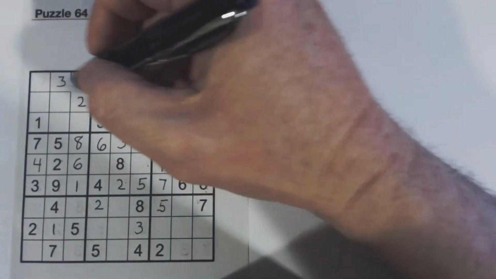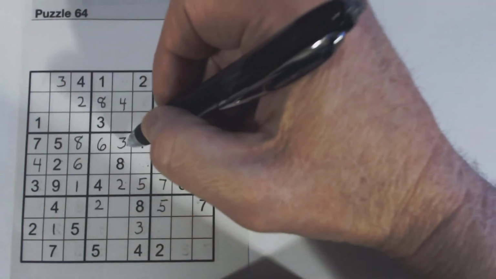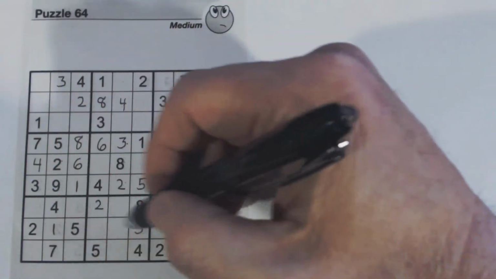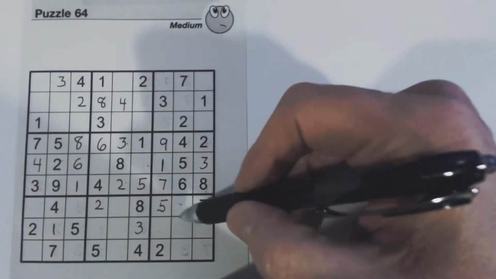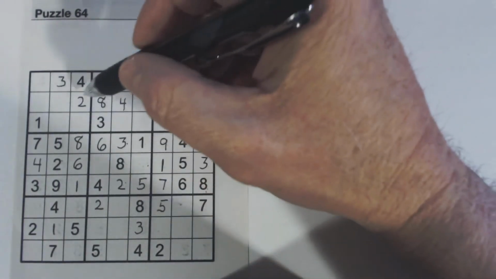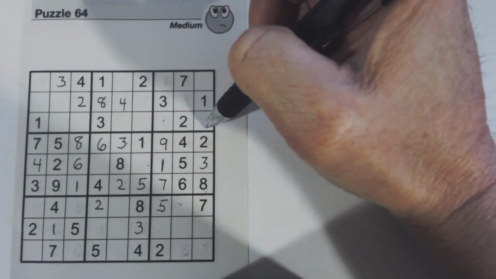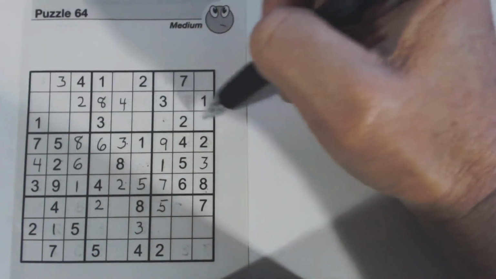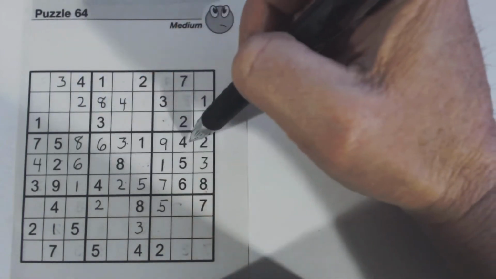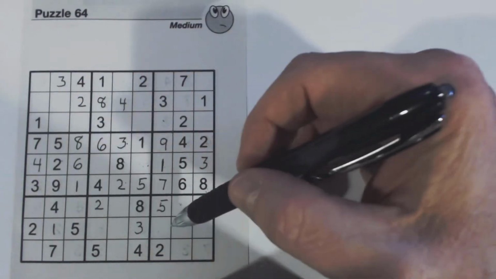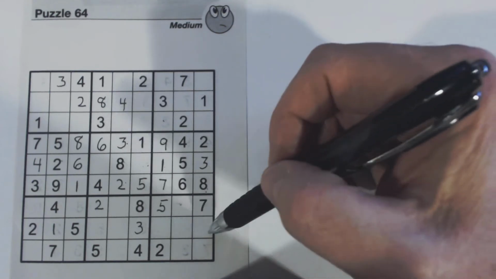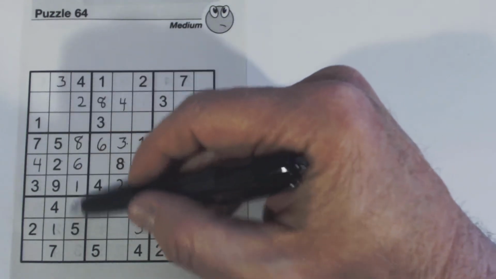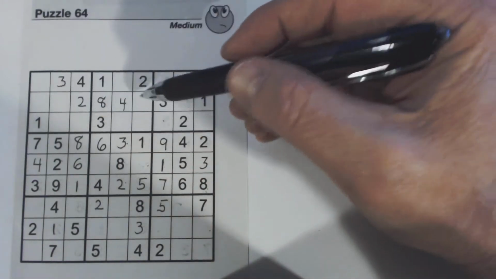Yeah, we have all our 2s. 3s. Don't know those 3s yet. 4s. Okay. 5s.